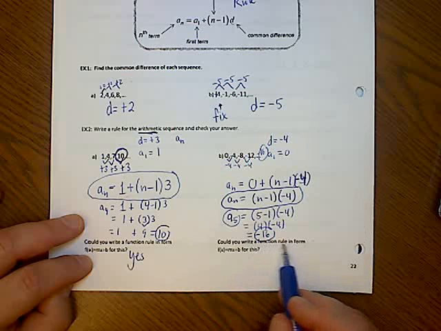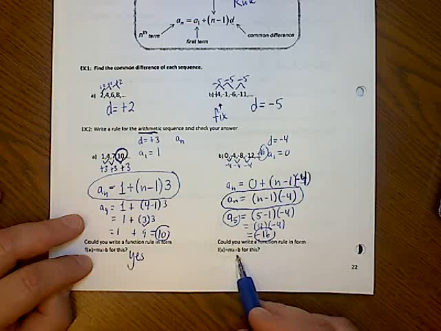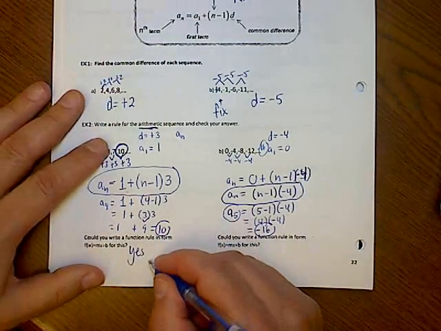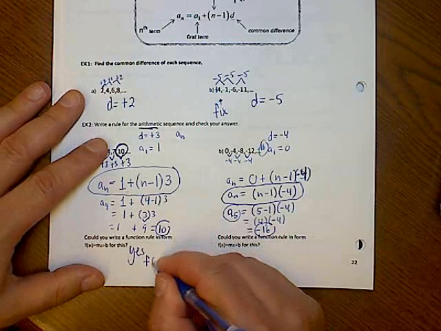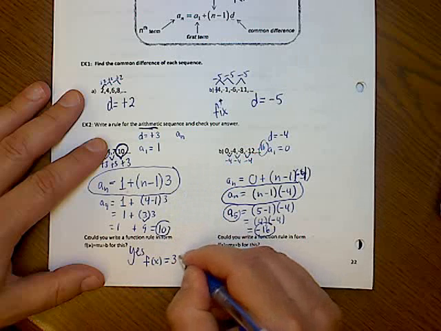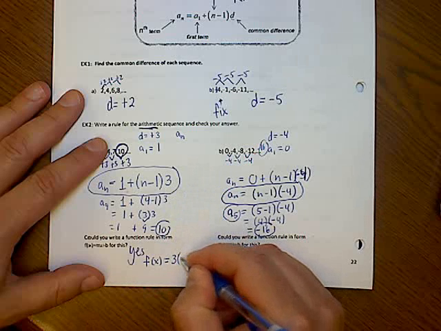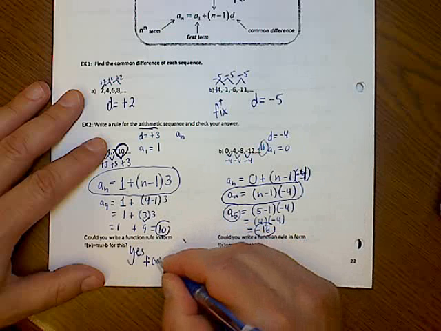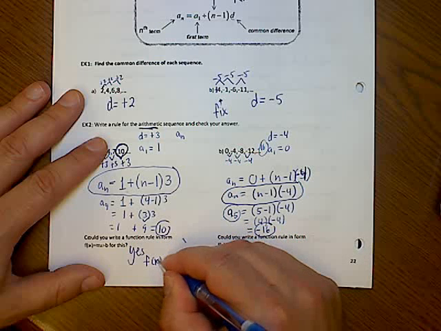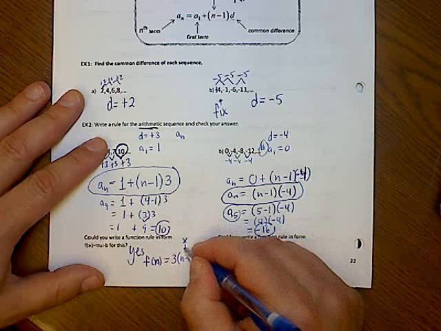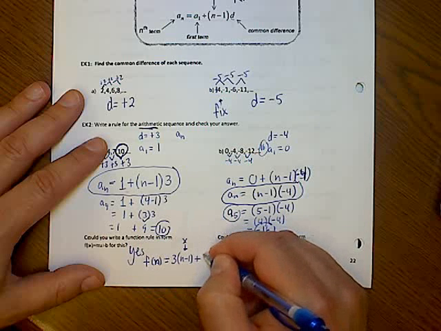Could you write this in the form of f of x equals mx plus b? Again, the answer is yes. All right, because here's how I would do it actually. F of x equals slope of 3. N minus 1 is like x. I guess this would be f of n. And then the y-intercept is plus 1.